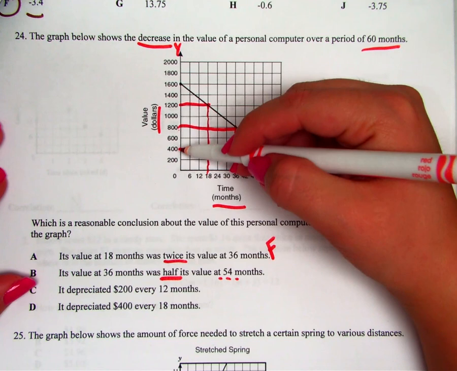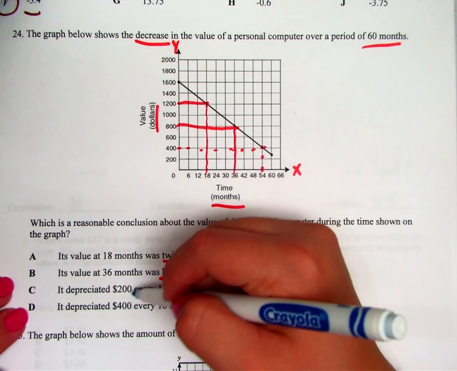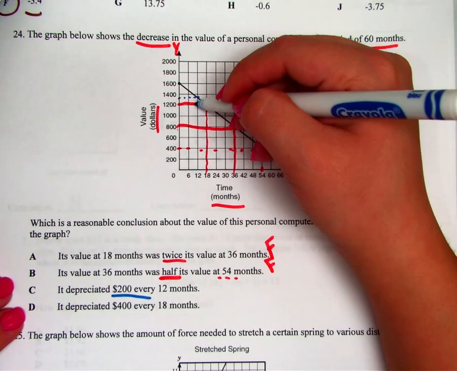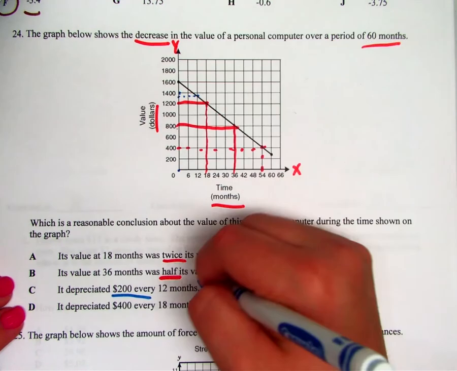The next part, I'm going to switch colors so we don't get confused. This next part says it depreciates 200 every 12 months. So here's 12. Right here. If it was indeed 200 every 12 months, between 0 and 12, we should be at 1,400, which we're not. We're right below it, so that's a false statement.